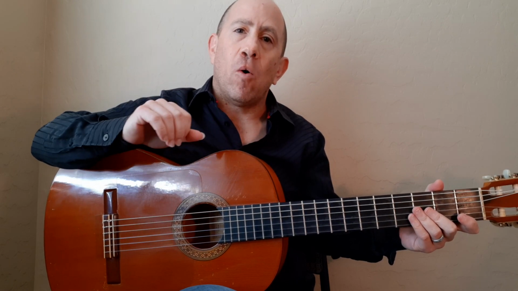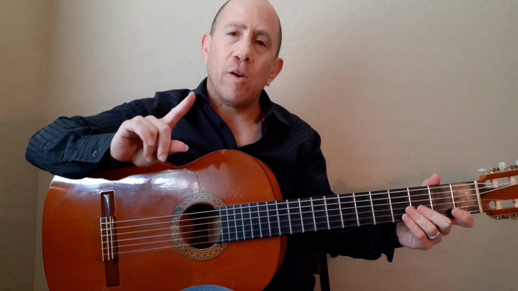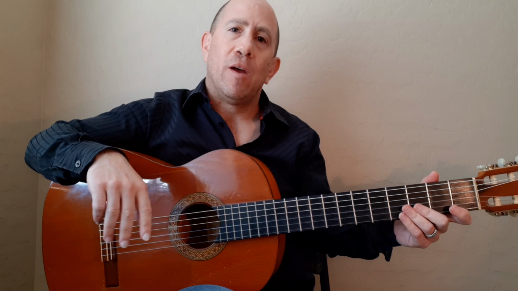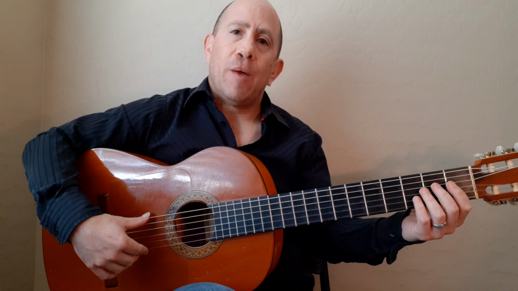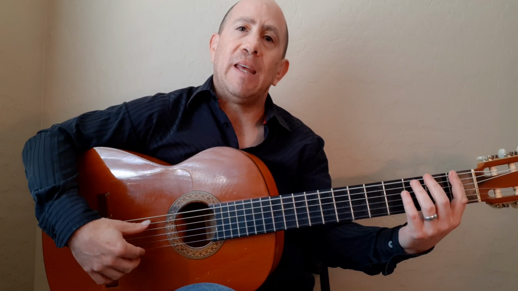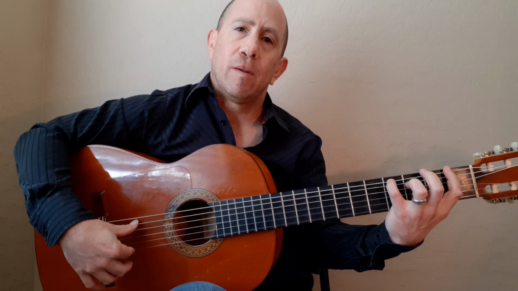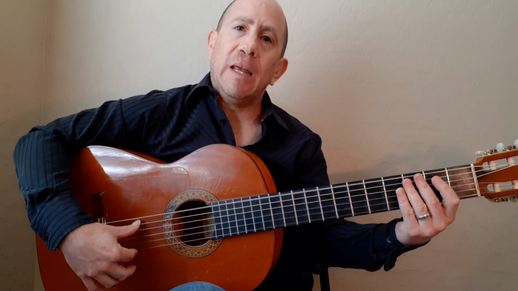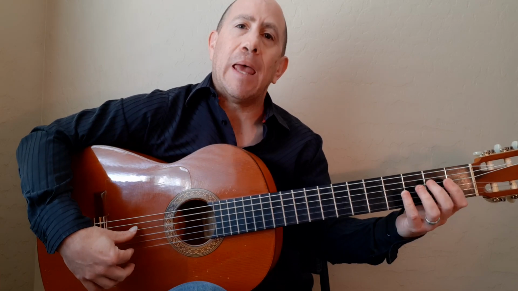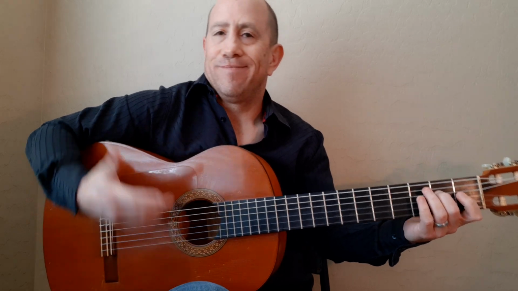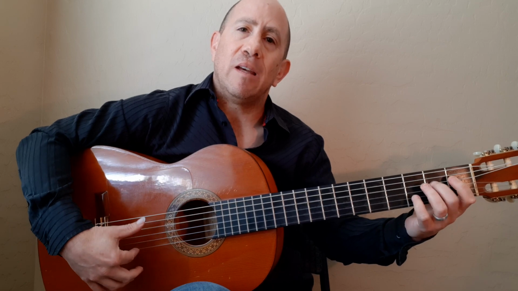So the Phrygian dominant scale is only different from the regular Phrygian scale in one note. There's one note difference, and that note is the third note, and you raise it a half step. So let's take the E Phrygian scale, and we're going to raise the third note. The E Phrygian would be E, F, G. So that third note, G, we're going to raise it a half step. So now it's a G sharp. E, F, G sharp. The rest of the scale stays the exact same. A, B, C, D, E. That's it. E, F, G sharp, A, B, C, D, E.